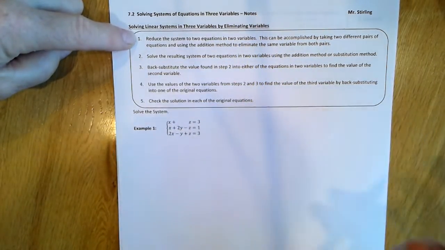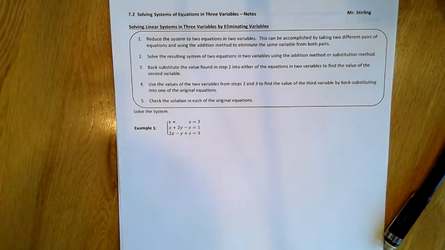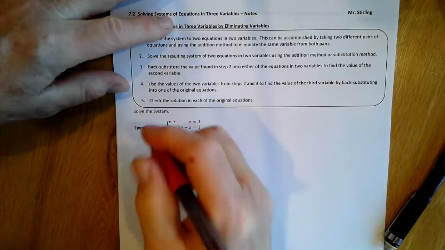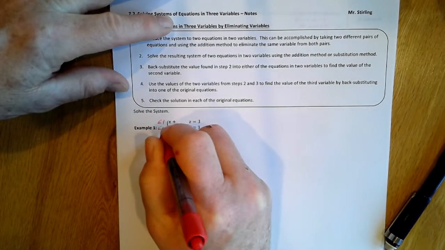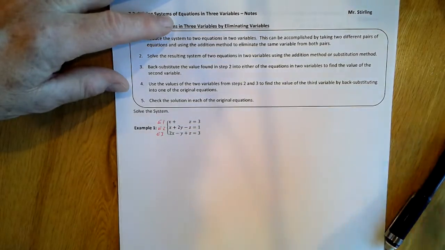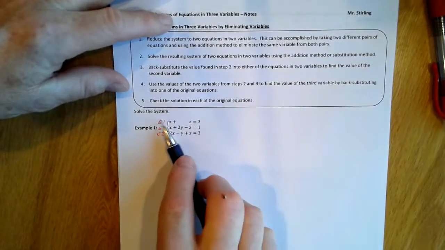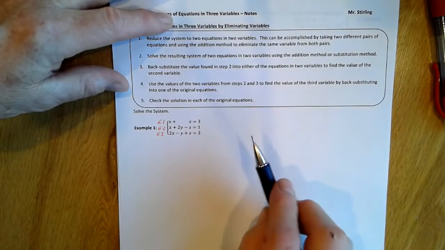Meaning, I am going to start out by labeling my three equations as E1, E2, and E3. So I like to refer to the first equation as E1, the second equation as E2, and the third equation as E3.